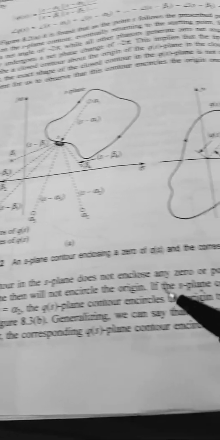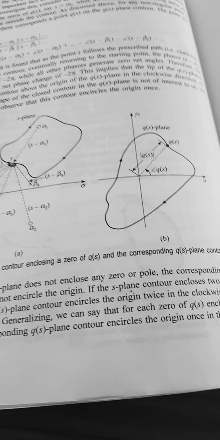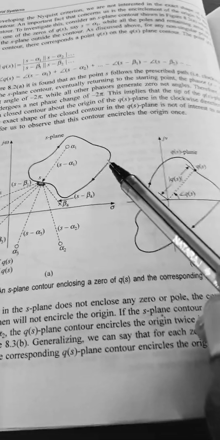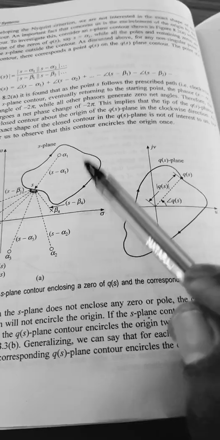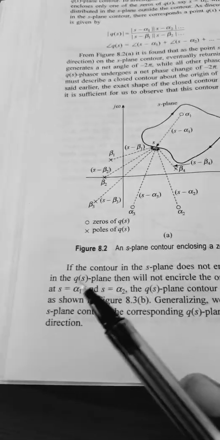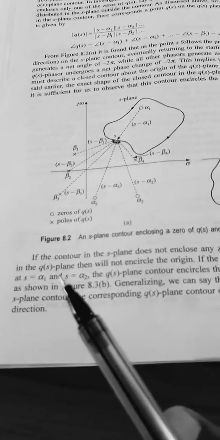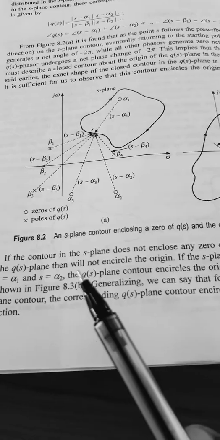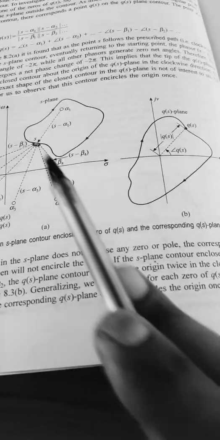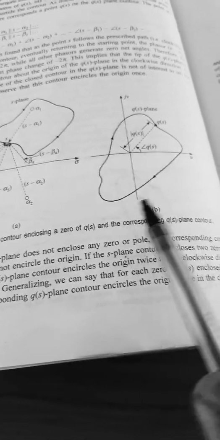in this plane does not enclose any zero or pole, then the corresponding contour in the Q of S plane will not encircle the origin. If the contour in the S-plane does not contain any pole or zero, then the Q of S contour will not encircle the origin.